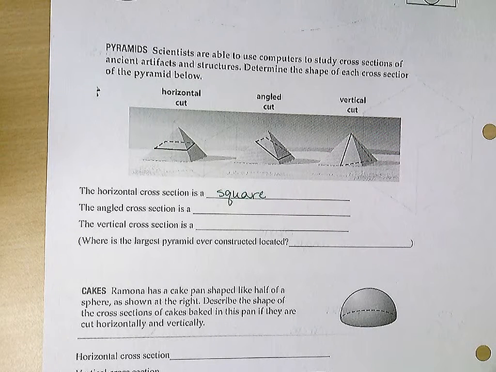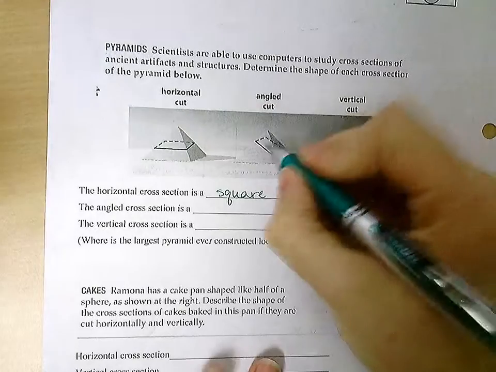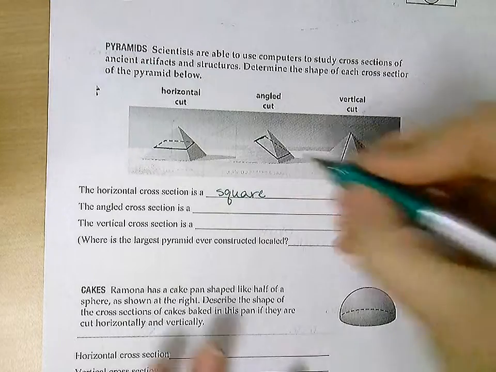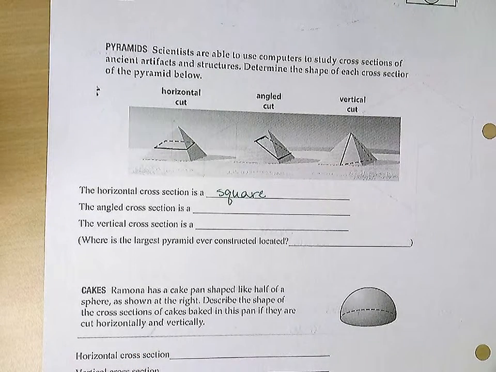For the second one, now this cross section is angled. So if you think about your pyramid, as you go up to the top, what happens to each side? It gets more narrow, it gets shorter, right? So if I'm looking at this side closer to the top, it's going to be shorter than this side towards the bottom, correct? So if those two sides are parallel to each other, but one piece is shorter than the second piece, what shape does that create?